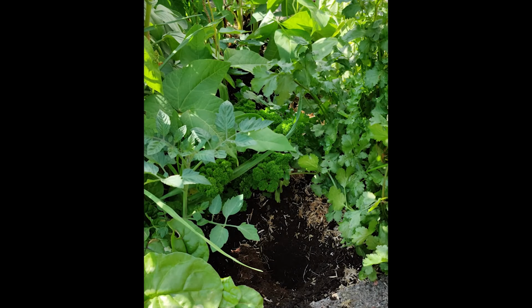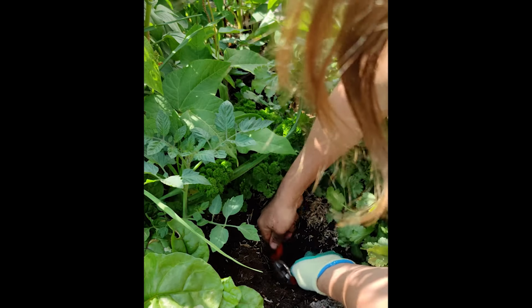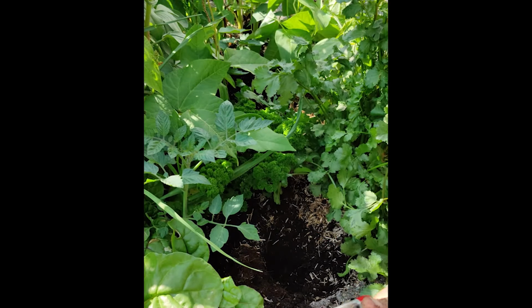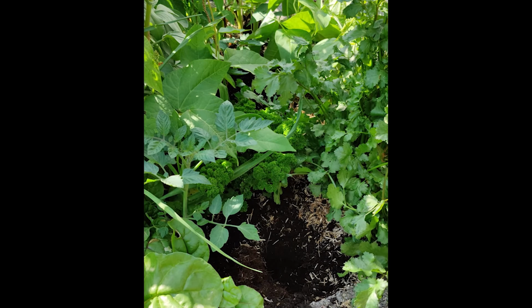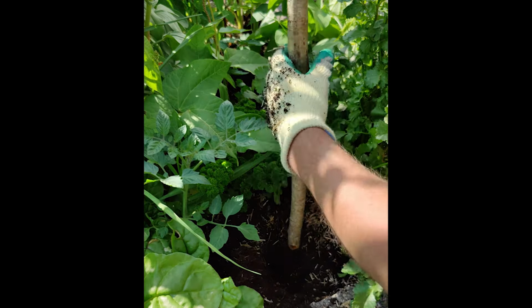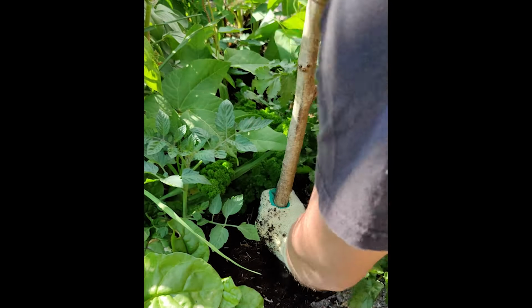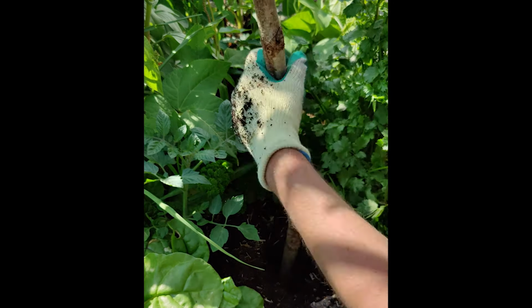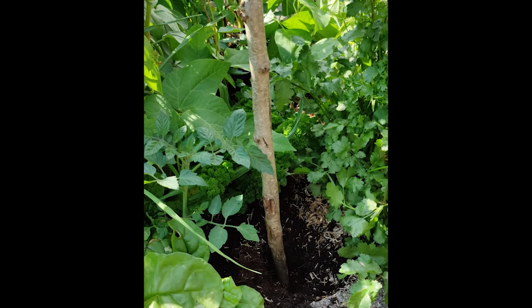The only sharp instrument I've got right now is my secateurs. Just make sure I clean them afterwards because I don't want to leave mud on them. Okay, got a nice big hole. Now what I need to do is get my big stick, push that right into the ground so it's nice and firm. I'm going to rotate it round so I get my tomato growing in towards the other ones.